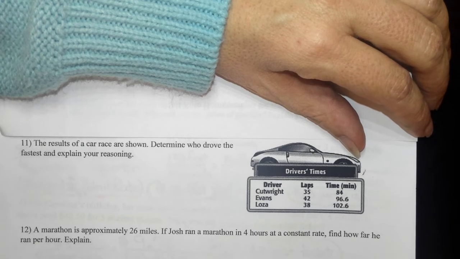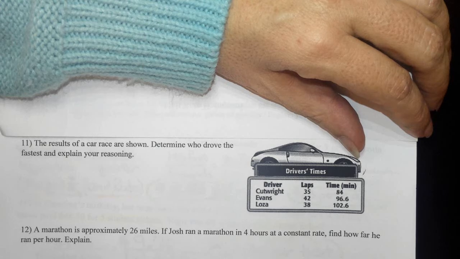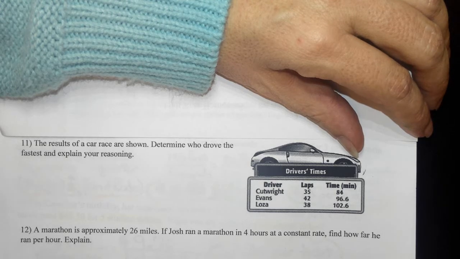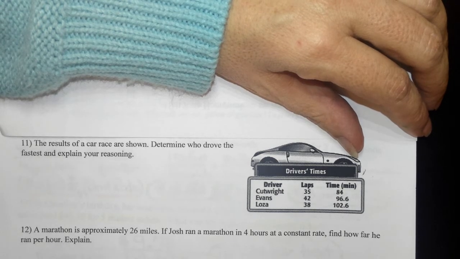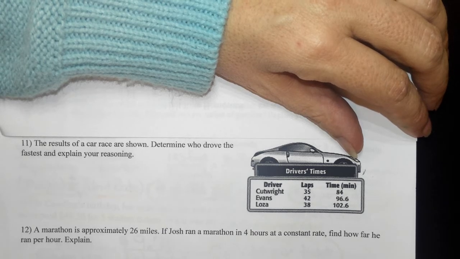How many laps per second? Yeah. So if you're saying per second, then we're thinking 1 second, right? I'm thinking, just think of it honestly. If you have the most laps, then technically you went faster.